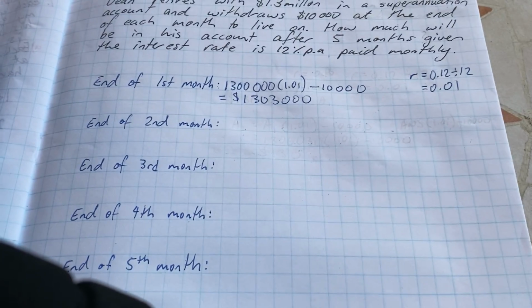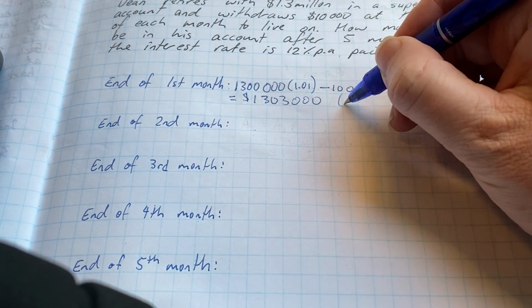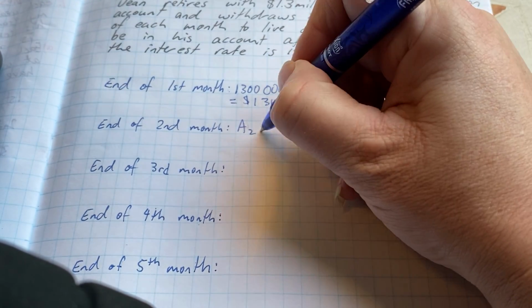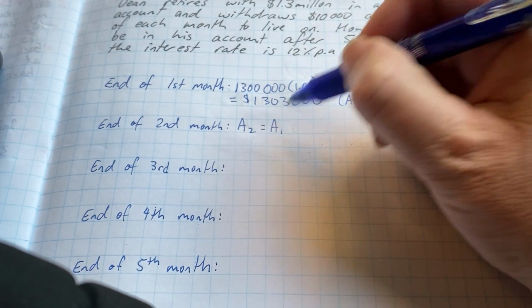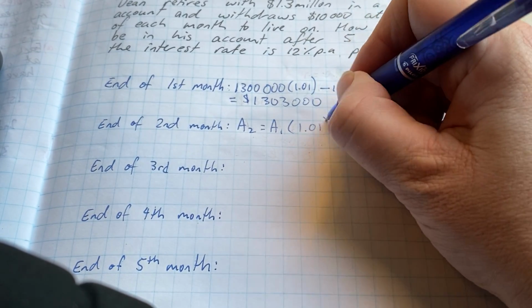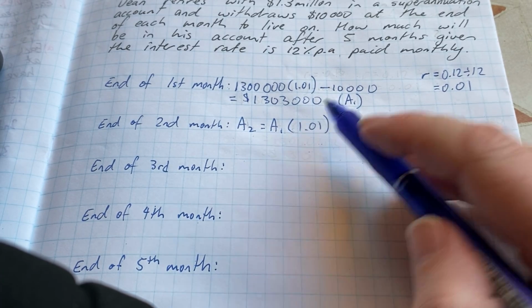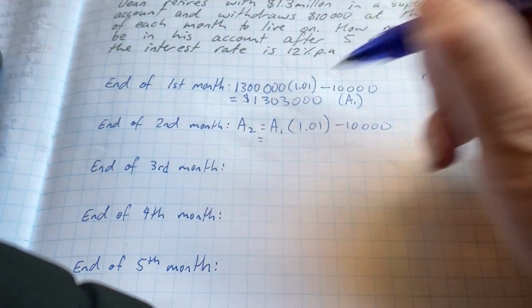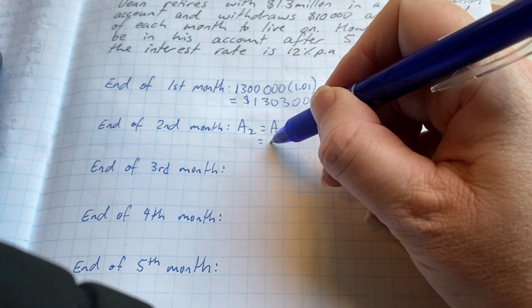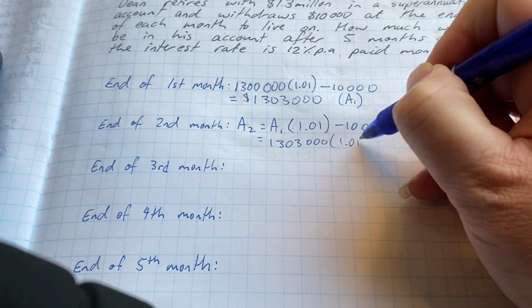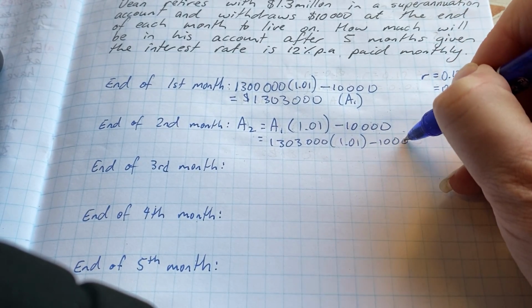Okay, at the end of the second month. So remember that's our A1. So the second month is our A2. So our A2 is going to be that amount that he had at the first month with some interest on it, just like compound interest, 1 plus R, minus another 10,000 that he takes out. Okay, so it's the 1303000 times 1.01 minus 10,000.